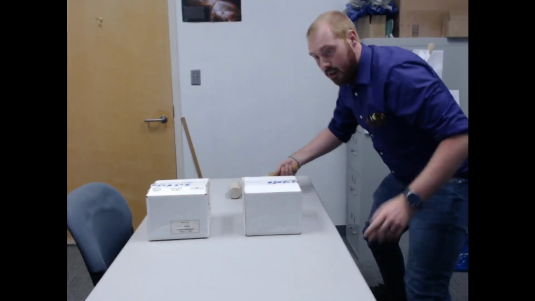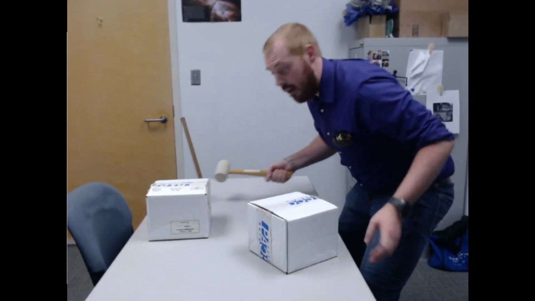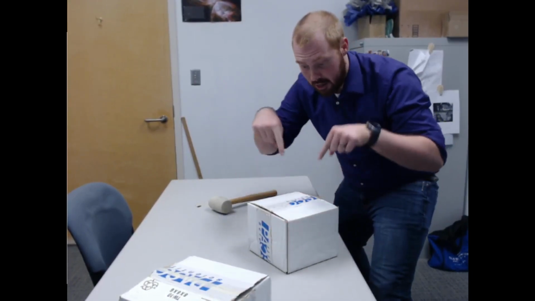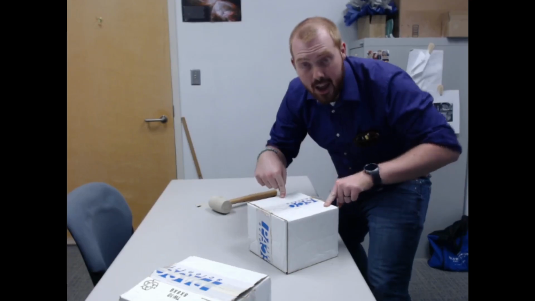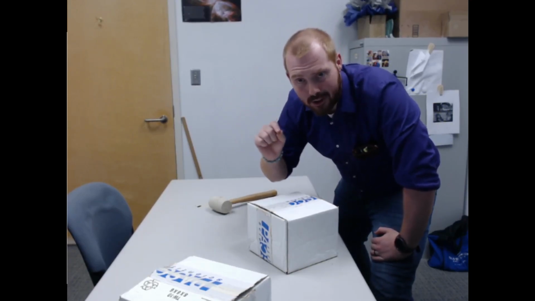All right. Box 1. Box 2, the same force. Clearly, this box is a more massive box. There is more mass in here. Its acceleration is going to be smaller for the same amount of force.